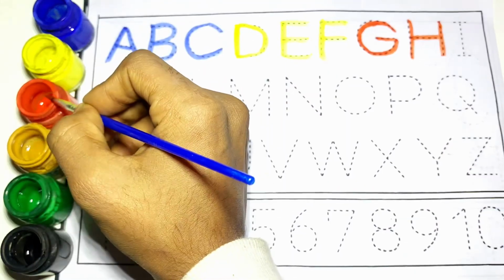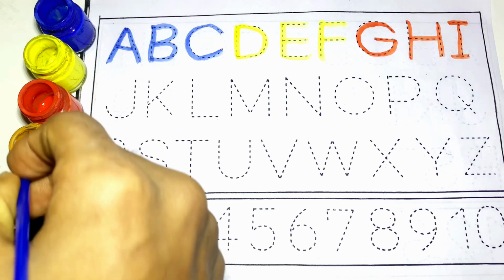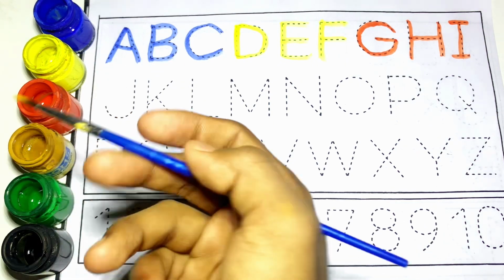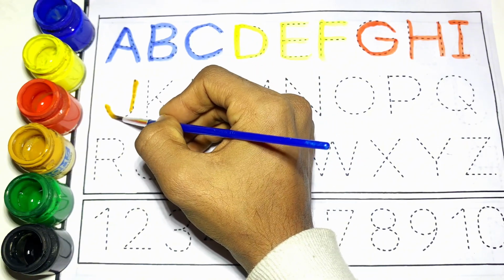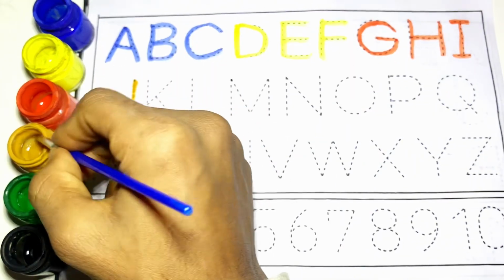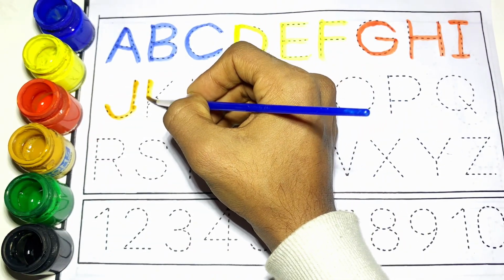Again use red color and draw I. I is for ice cream. Now I draw J. J is for joker. And use yellow ochre color. Kids, now I draw K. K is for kite.